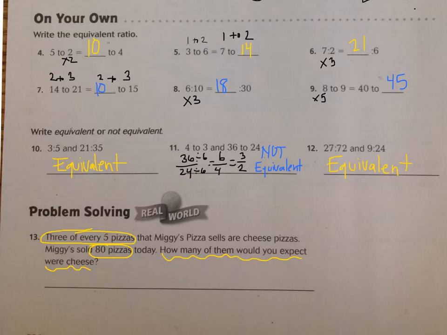For number 13, you should have underlined how many would you expect to be cheese, and circled 3 of every 5 pizzas, and that's the cheese, and she sold 80. So how many do you think were cheese? This is a ratio problem, and so 3 of every 5 were cheese, and she sold 80 that day. And so the bottom number represents the total, and the top number represents cheese.